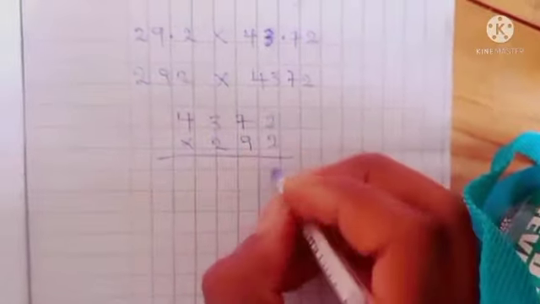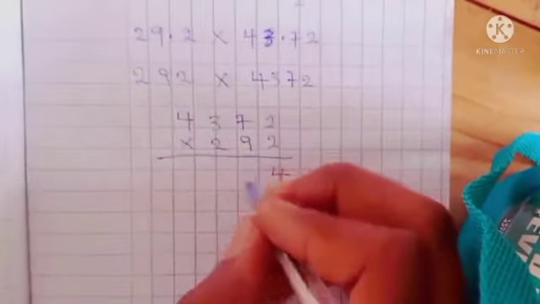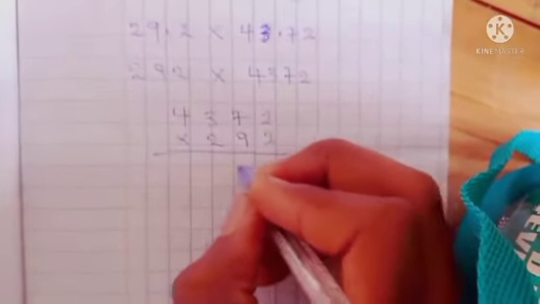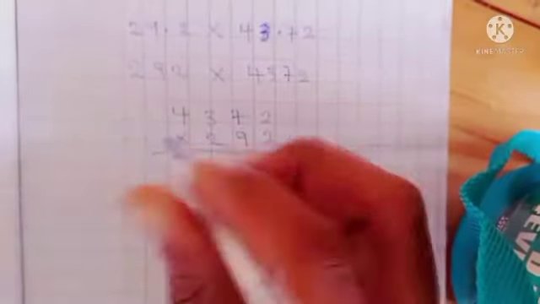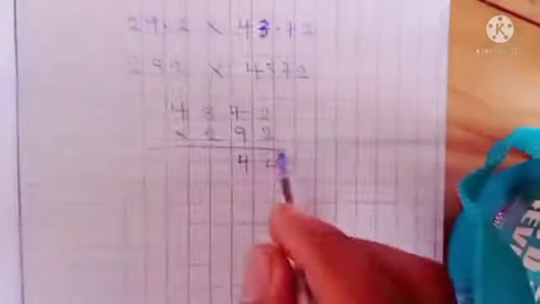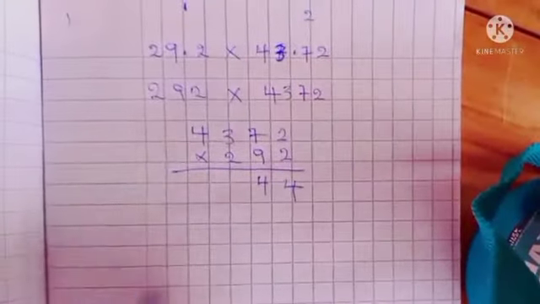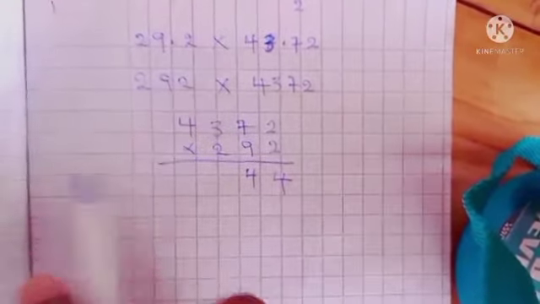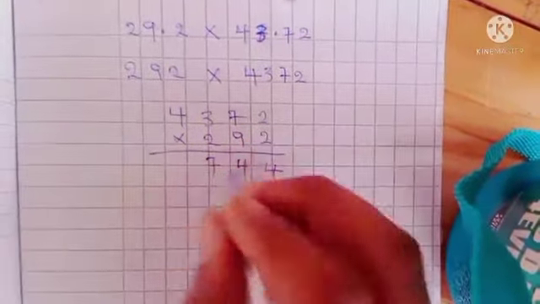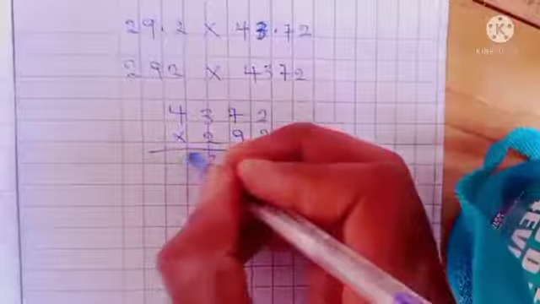2 times 2 is giving us 4. 2 times 7 is giving us 14. So we write 4 carry 1. So 2 times 3 is giving us 6 plus our 1 is 7. 2 times 4 is giving us 8.